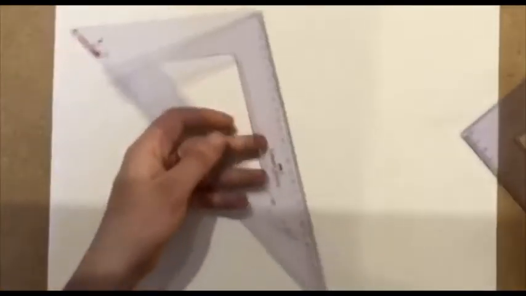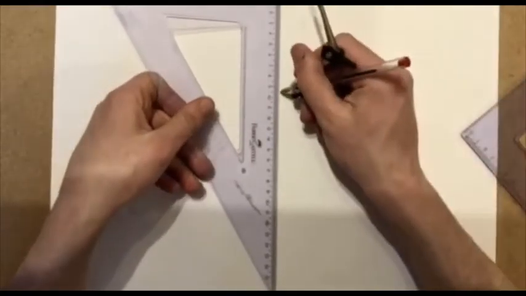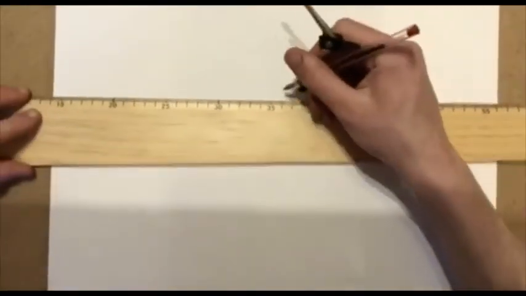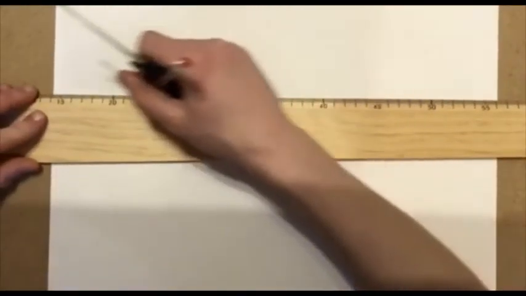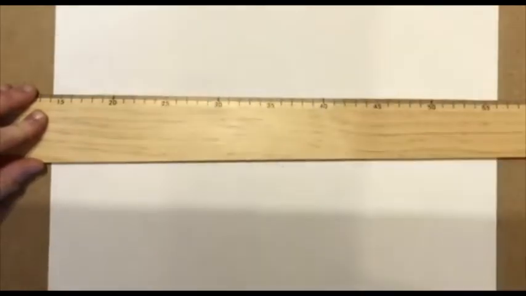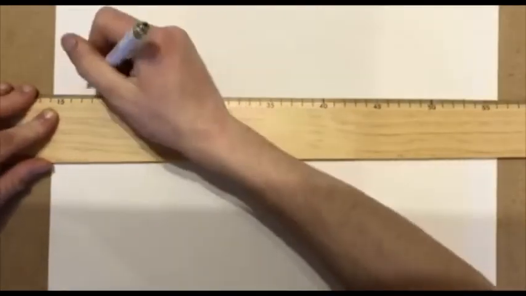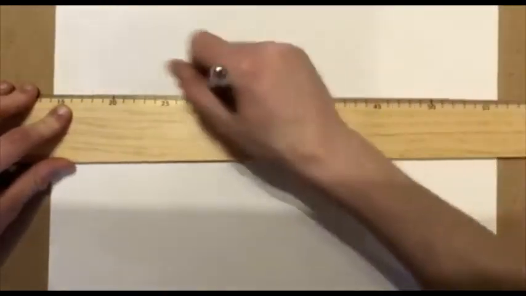Okay, so I'm going to start off then by coming down about 100 mils, say, and that's going to give me my XY line. I should draw it in heavy. So my XY line.